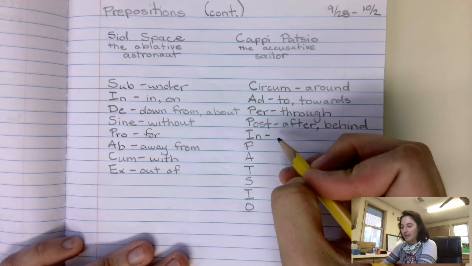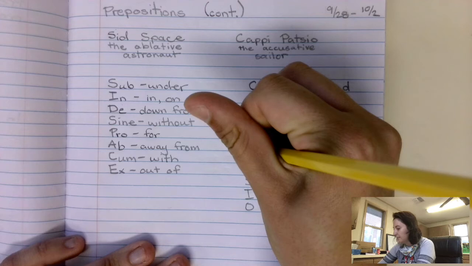The T stands for trans, which means across. This S stands for super, which means above. The second I stands for inter, which means between. And the last one is ob, which means because of as well.